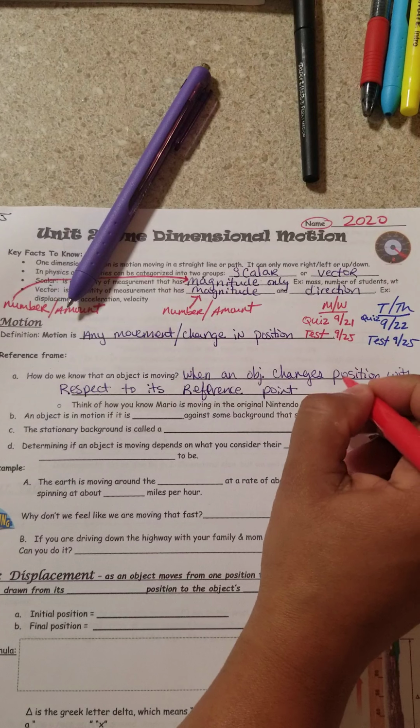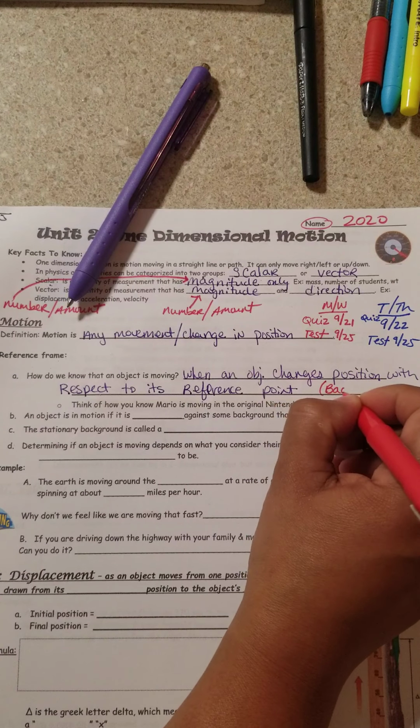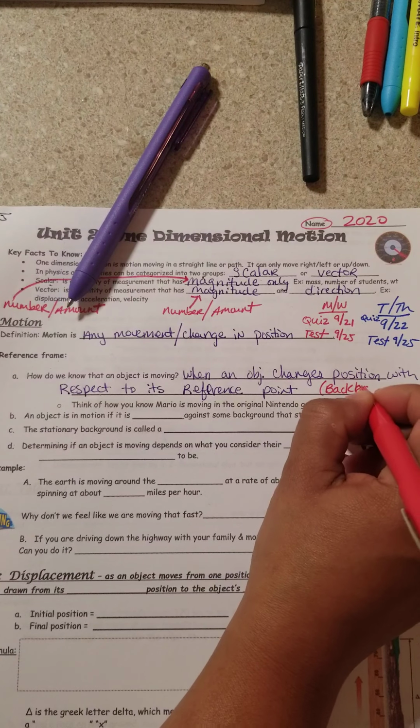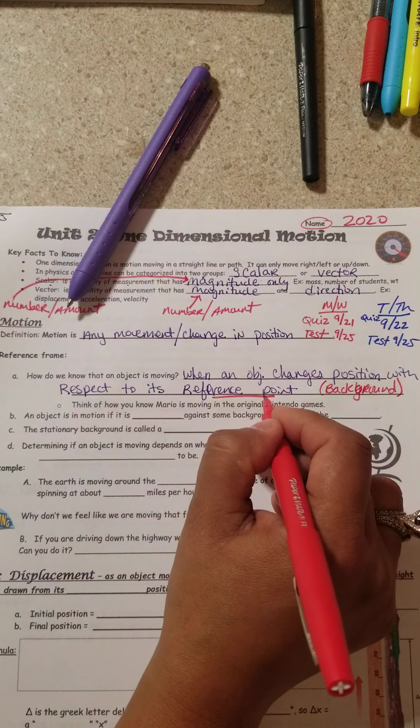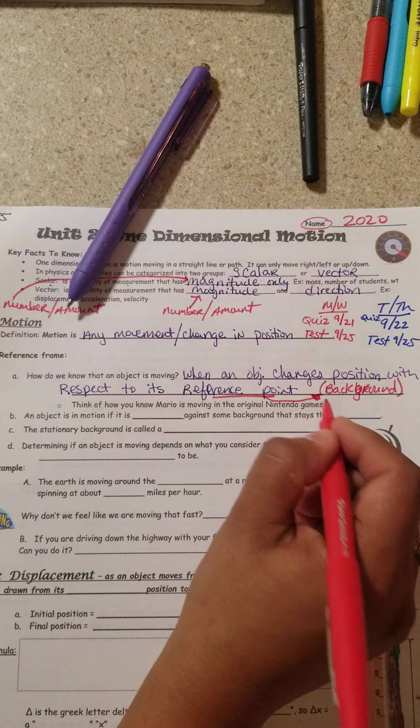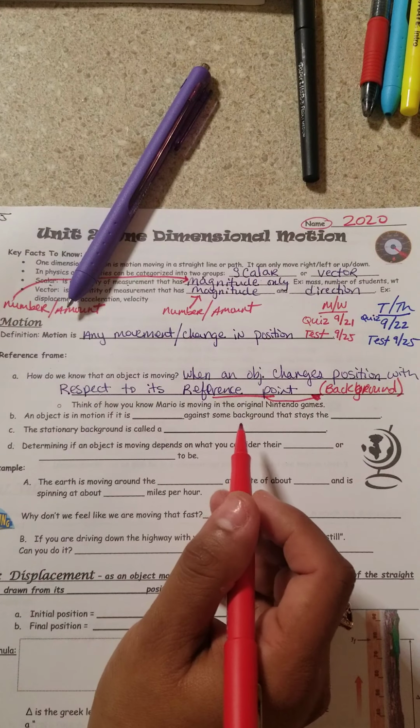In physics, we call this the background. So the reference point would be the background.